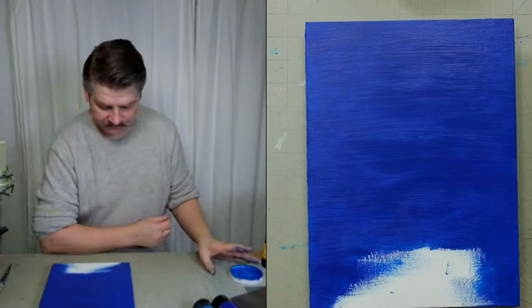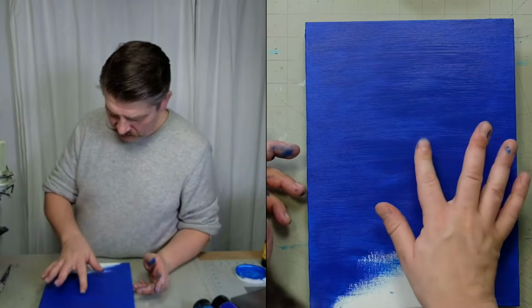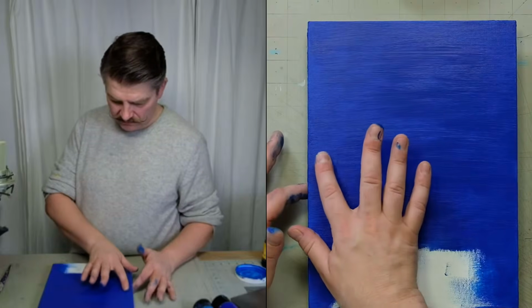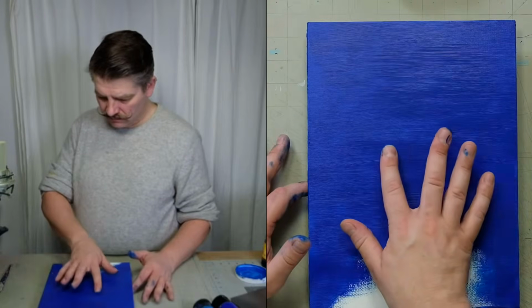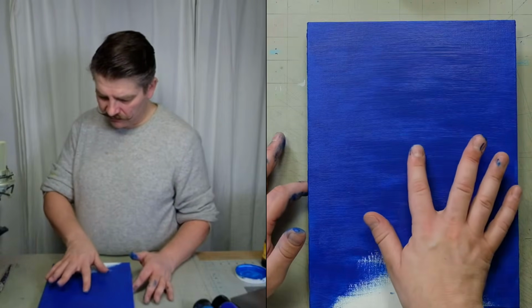How could I... do I just want to chance it? See where it's dry? Zero tack. Now it's starting to dry, but I can still feel.